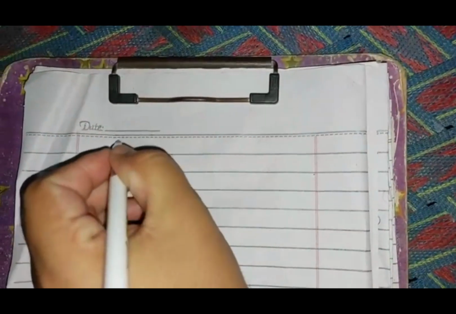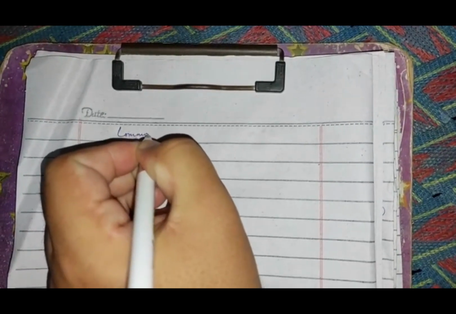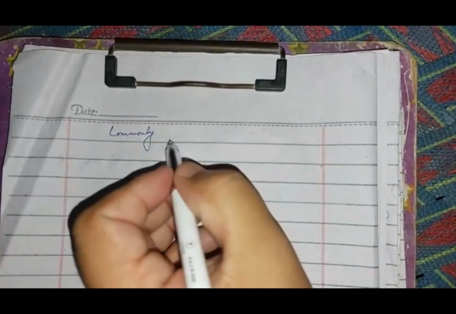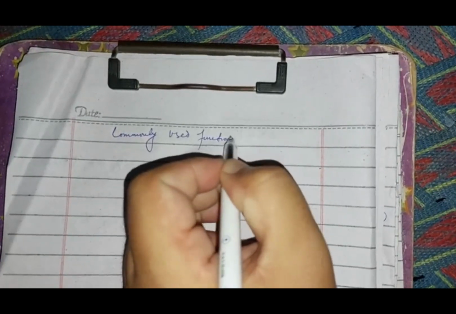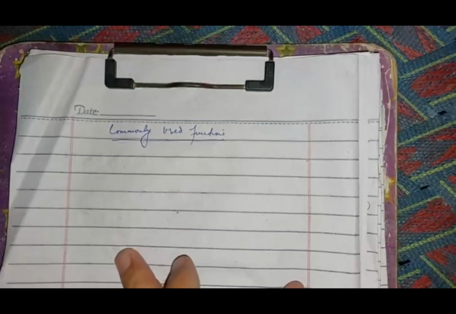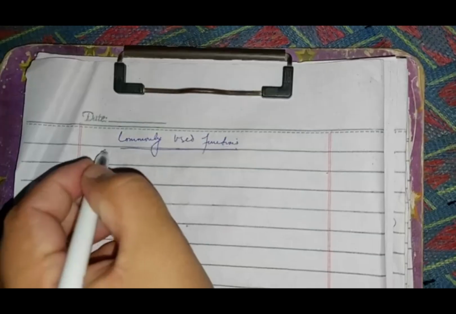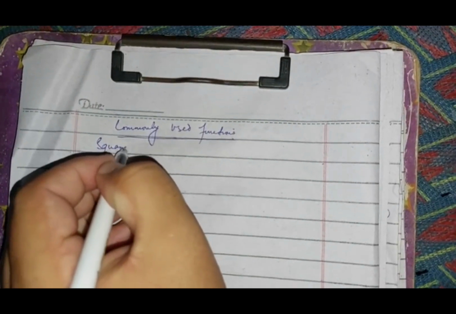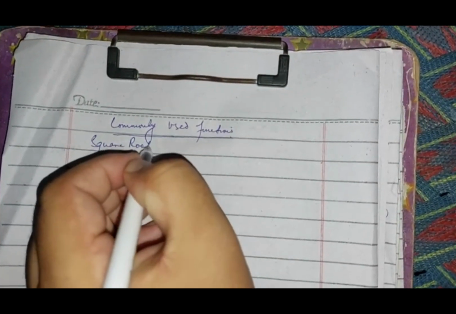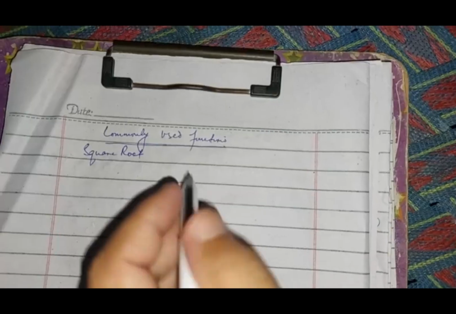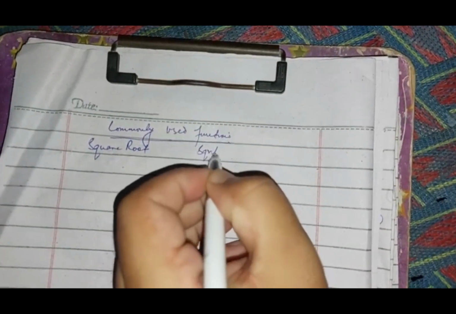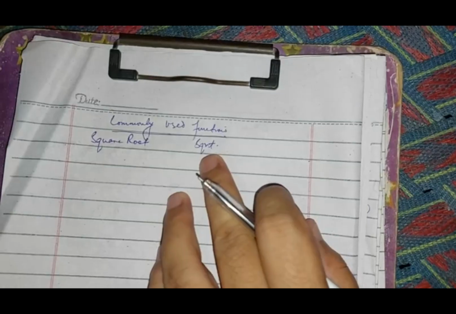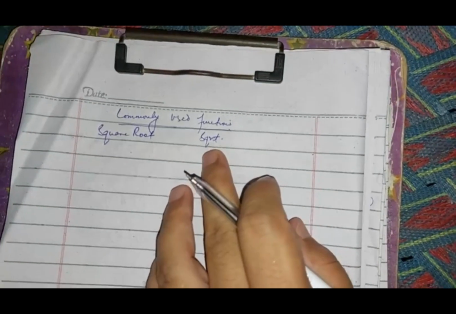So some commonly used functions. The very first one is square root. How do we take square root in R? For square root we use sqrt as the function.